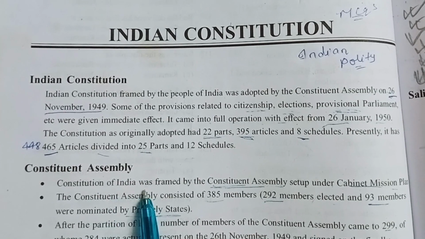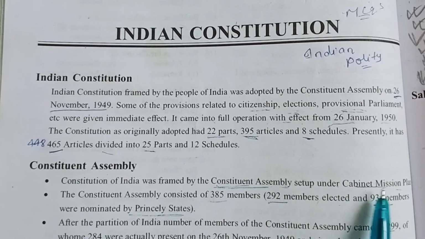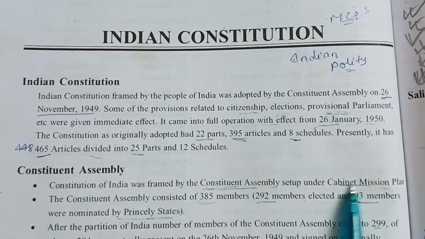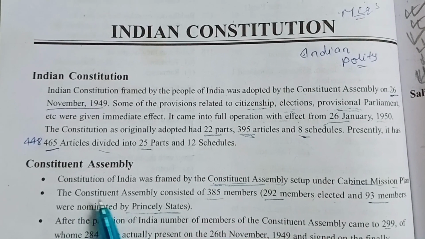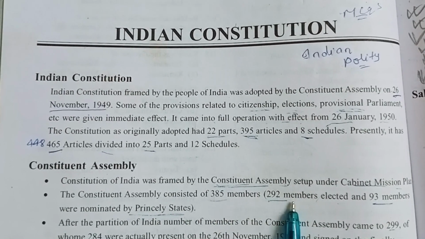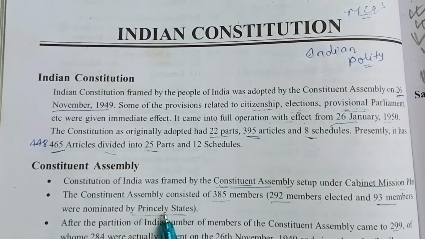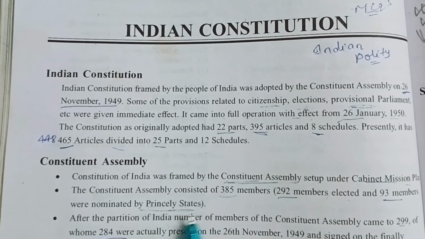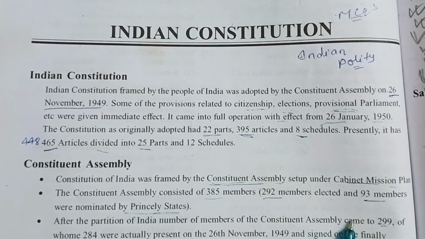The Constitution of India was framed by the Constituent Assembly set up under the Cabinet Mission Plan. जो Constituent Assembly है हमारा, वो कैबिनेट मिशन प्लान के अंडर में सेटअप किया गया, एंड यही हमारा कॉन्स्टिट्यूशन फॉर्म करती है. The Constituent Assembly consisted of 385 members, 292 elected and 93 nominated by princely estates.